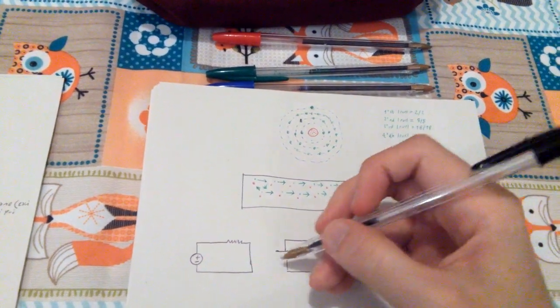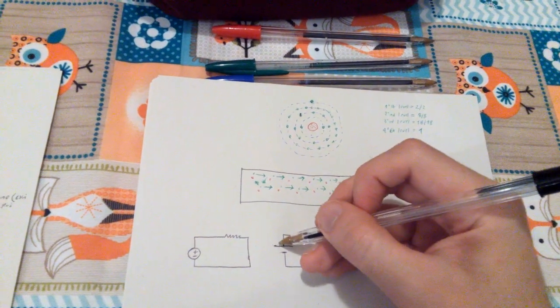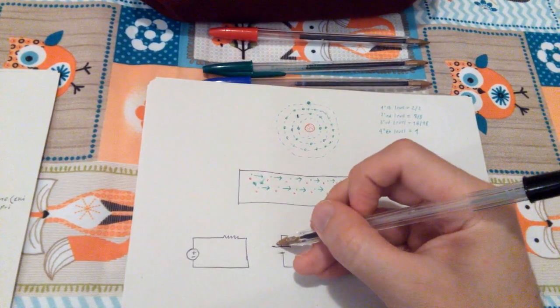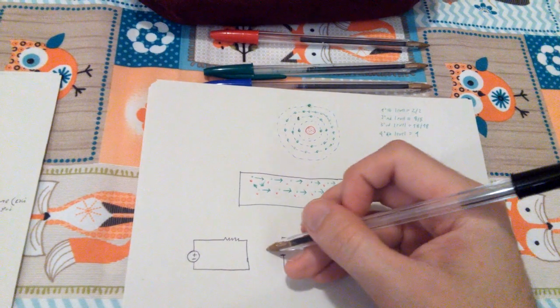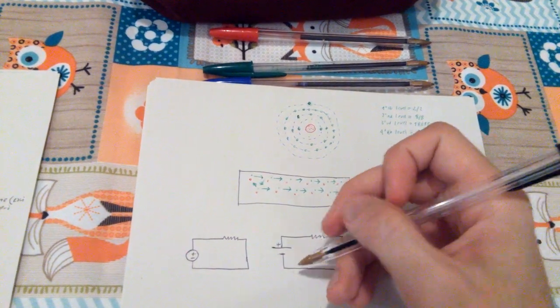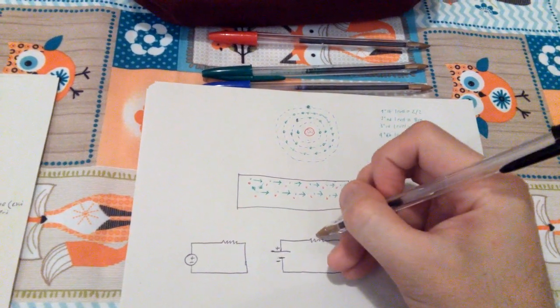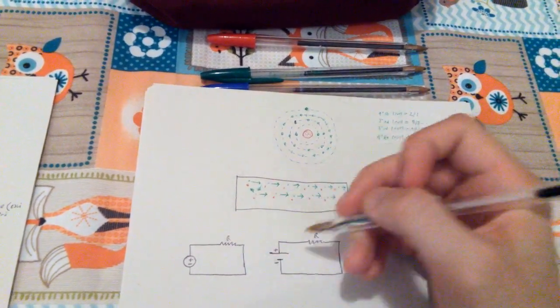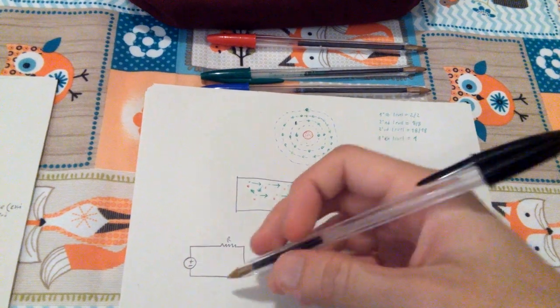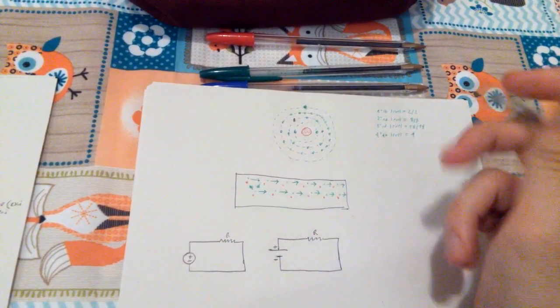It doesn't matter. It's the very same notation, it just means that the bigger line here is positive, and the lower one is negative. And this is the resistance R. The generator generates a difference of potential.